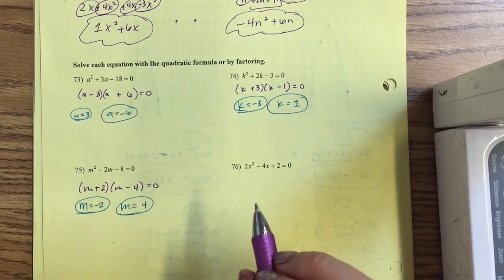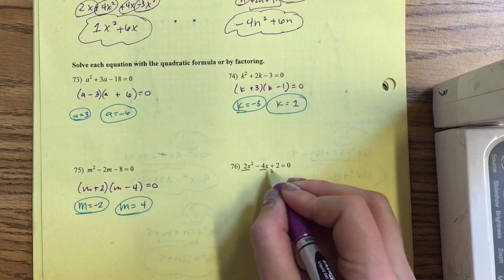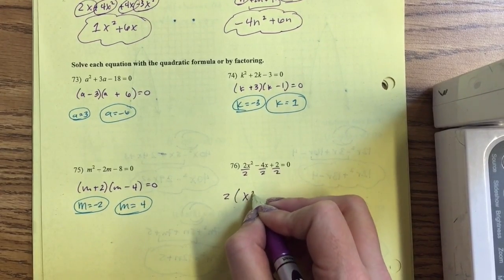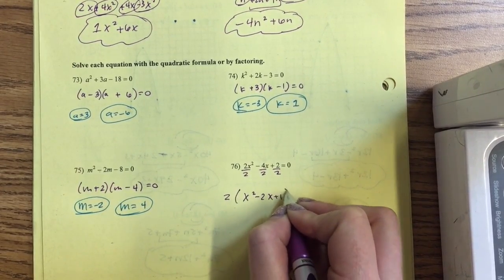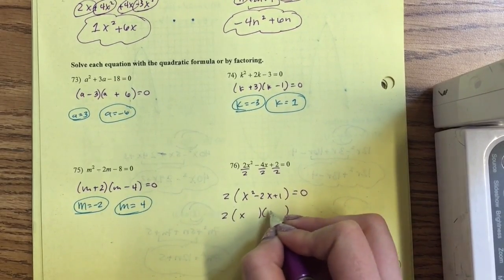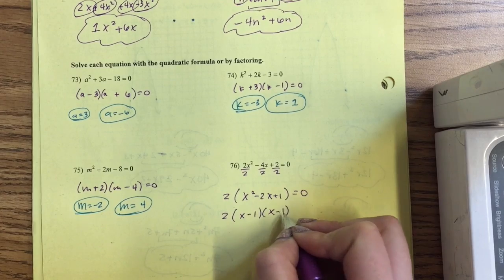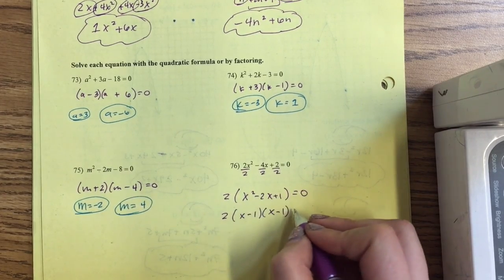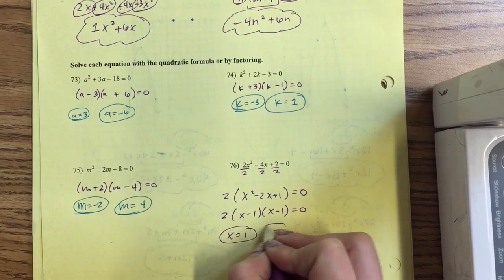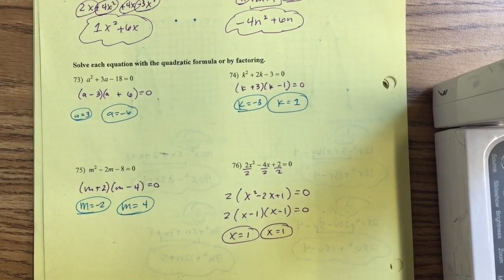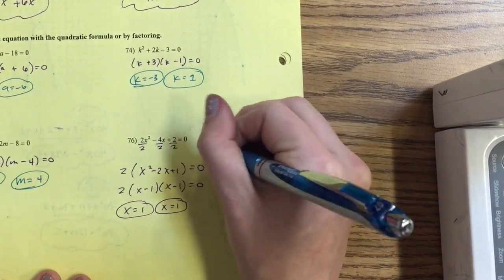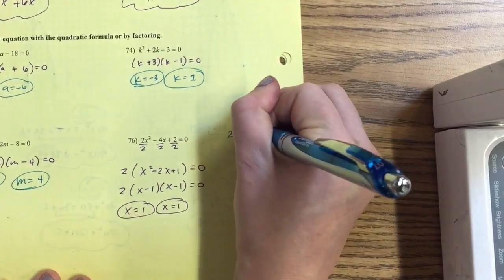You can do this one two different ways. If you notice, all of them divide by 2. Then you can factor x, both minus 1 so that they make a negative 2 together. If you don't like that way, you could also factor it as multiples.